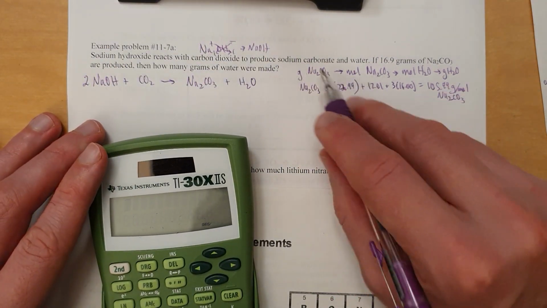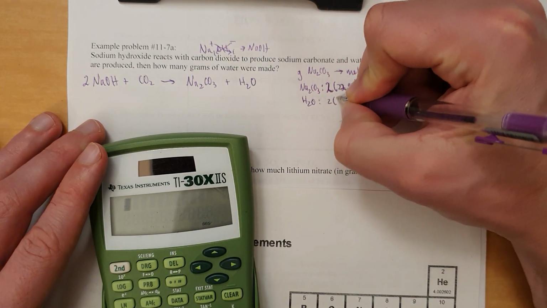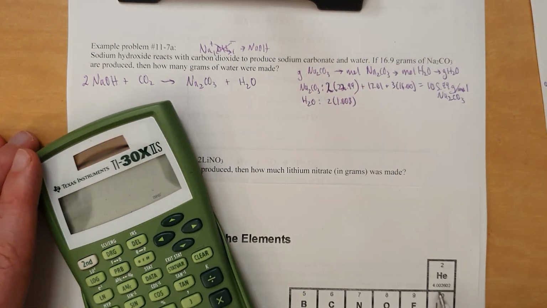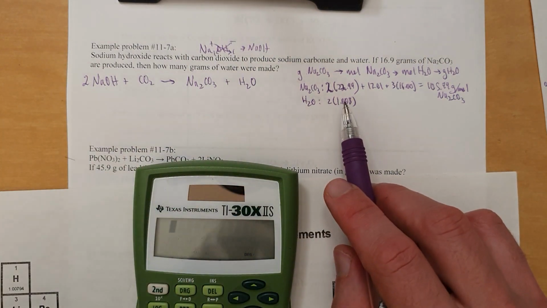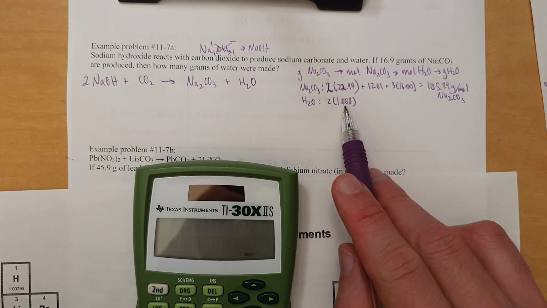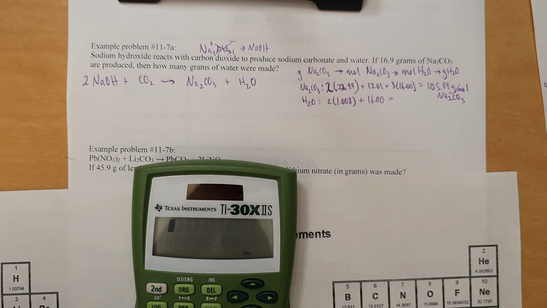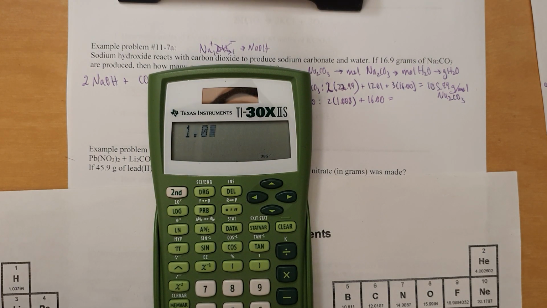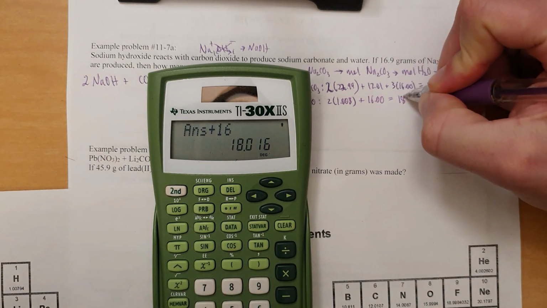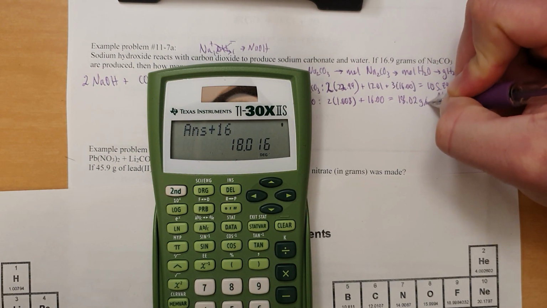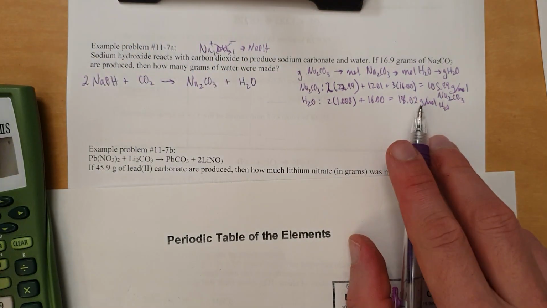The other one we need to deal with is water. That asks how many grams of water. So water, H2O, that's 2 times 1.008, because hydrogen is 1.008 when you round it to the thousandths place. Remember, hydrogen you round to the thousandths place. So 2 hydrogens, 2 times 1.008 plus oxygen rounds to 16.00. So 1.008 times 2 plus 16 is going to be 18.02 grams per mole for H2O. Okay, so now we have everything we need.